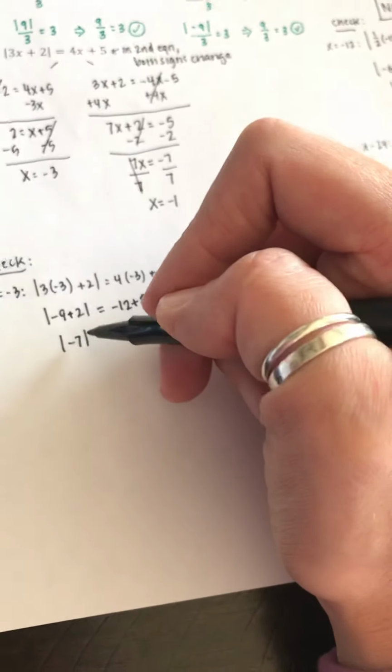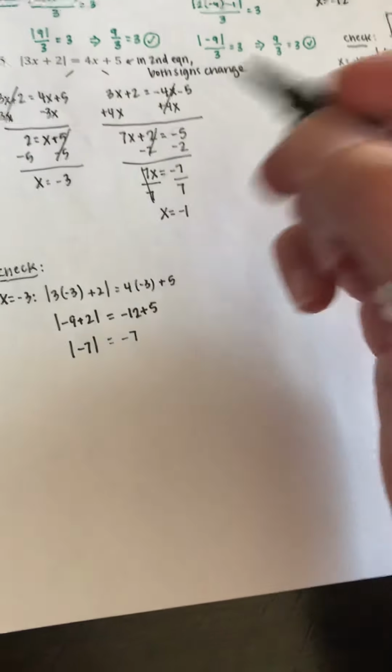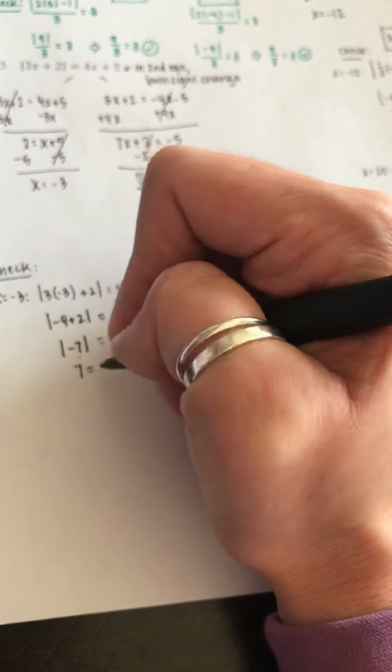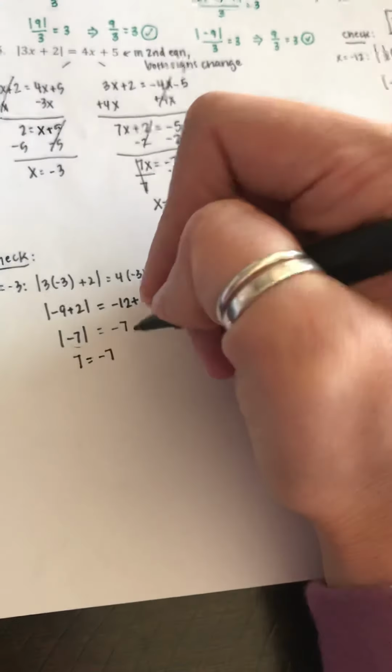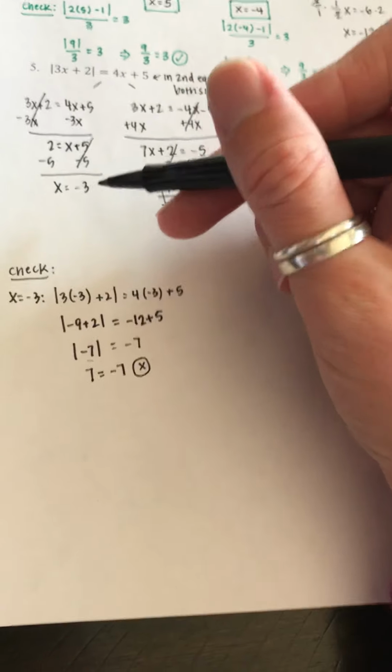But just remember that you're not done yet. I know a lot of people like to stop at this point and say, oh, look, I have a negative 7. But remember that you do have to take the absolute value of that. So this is going to give us a positive 7 is equal to a negative 7. So in this case, this actually does not end up being a solution. So negative 3 actually doesn't work here.